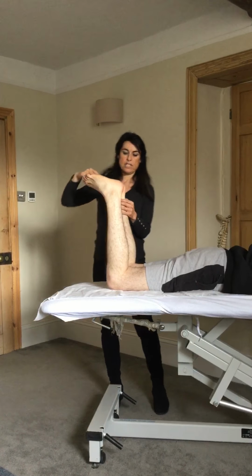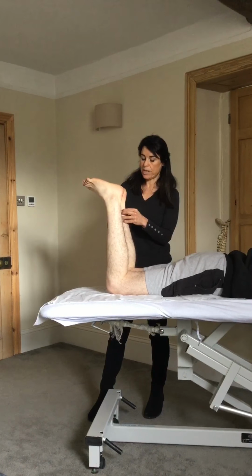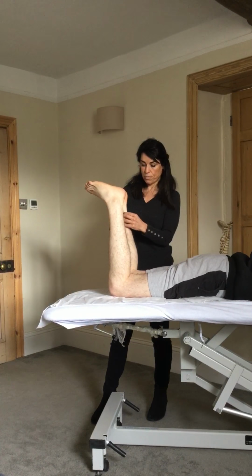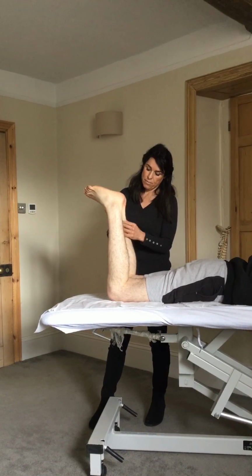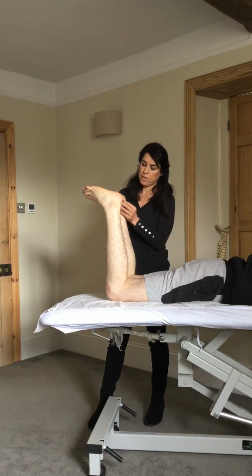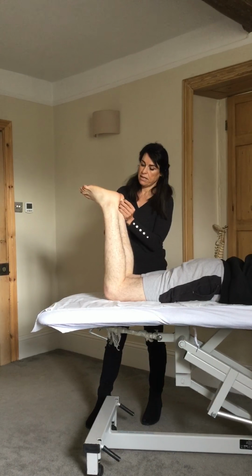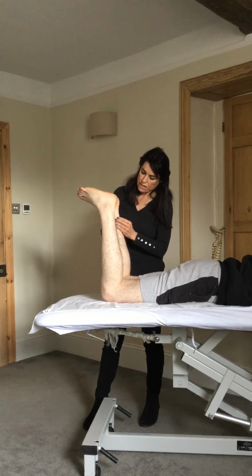We could also do the Royal London Hospital test, which is quite sensitive and specific for diagnosing a tendinopathy here. So we palpate if there's tenderness around the tendon. So palpate, again, sometimes it can be at its calcaneal insertion or in the mid portion of the tendon there.